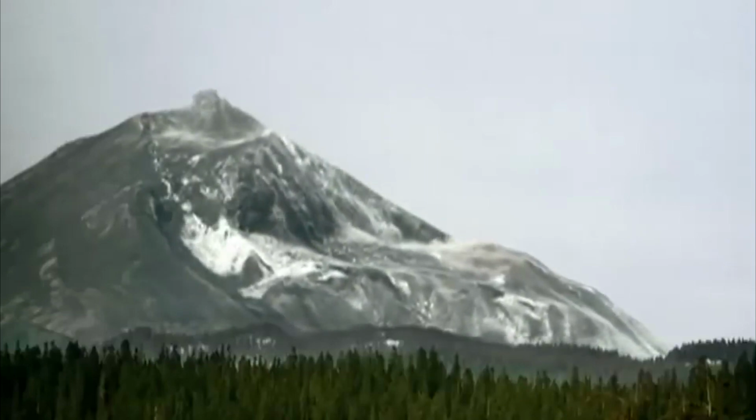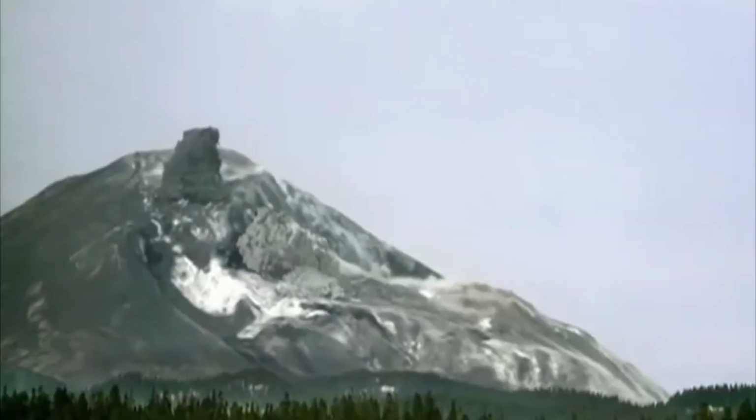Over at the mountain, the entire north face was in motion, sliding down, and it's such an unbelievable view that I shook my head and said, am I really seeing this?